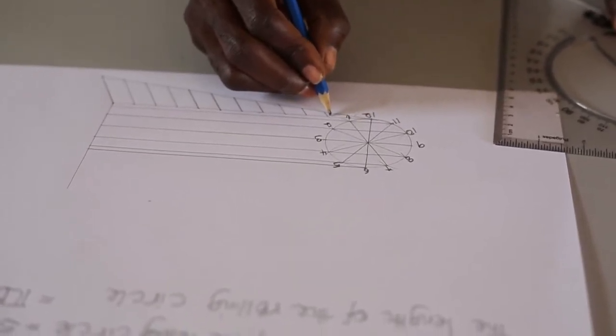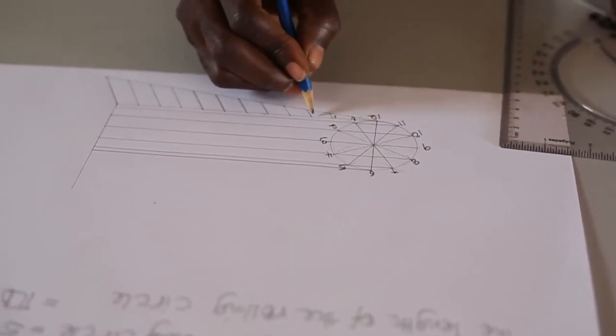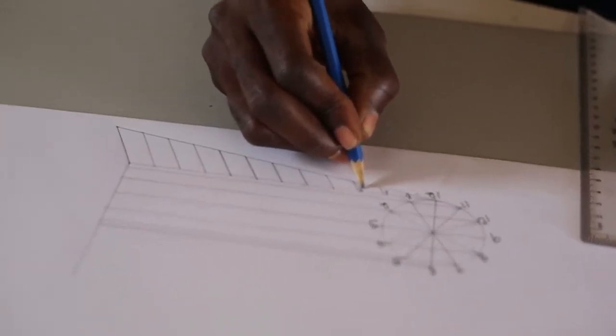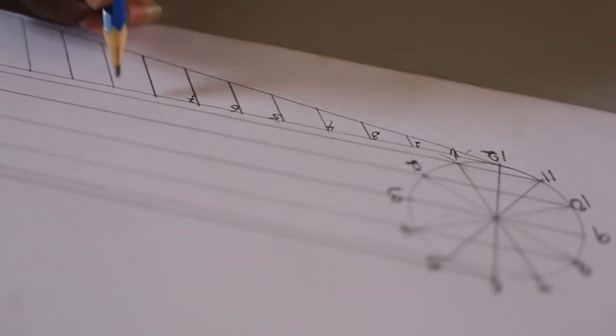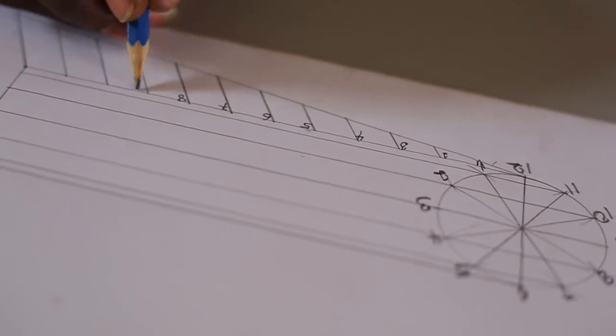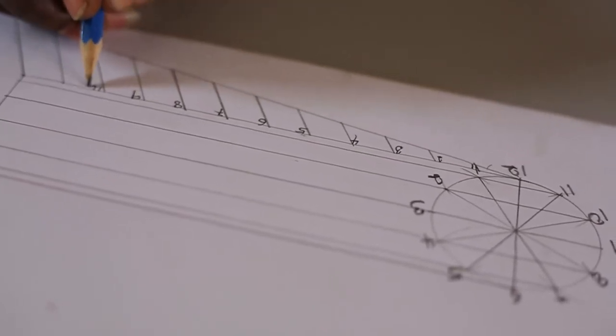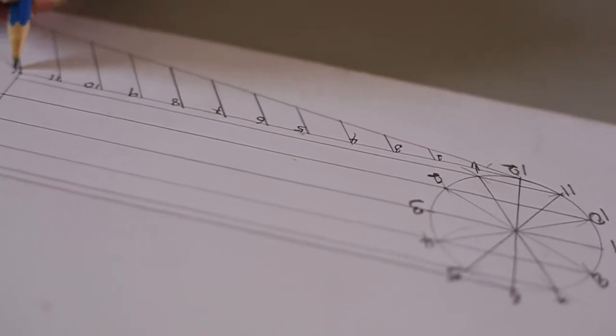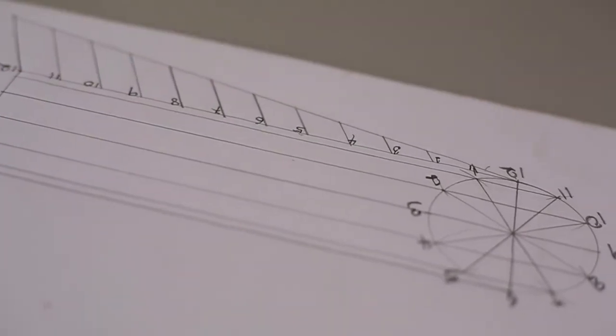Okay, point number 2, point number 3, point number 4, 5, 6, 7, 8, 9, 10, 11, and finally 12.